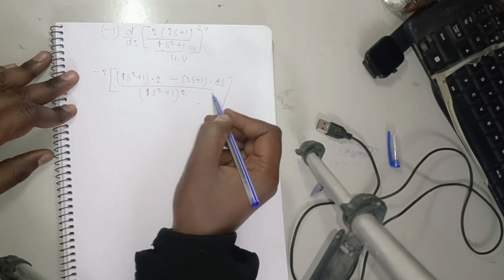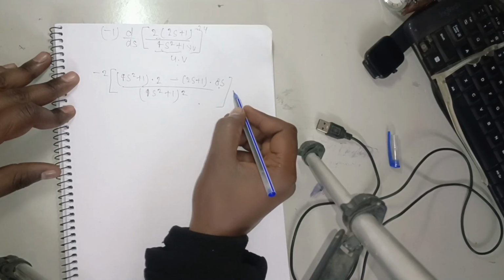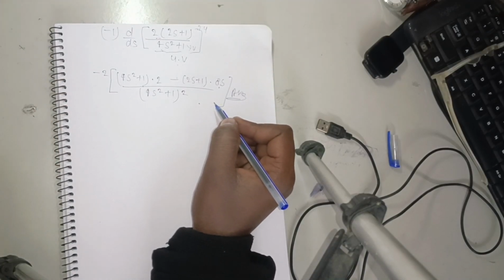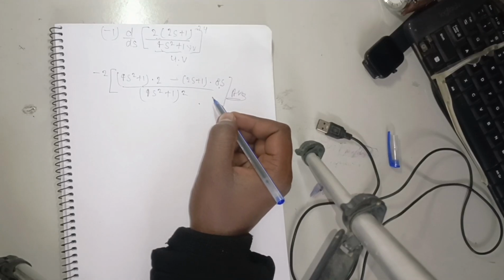Yes, so I can solve it further after multiplying it through, or I can write this only, and this will be considered as my answer. So now let's discuss the division property.